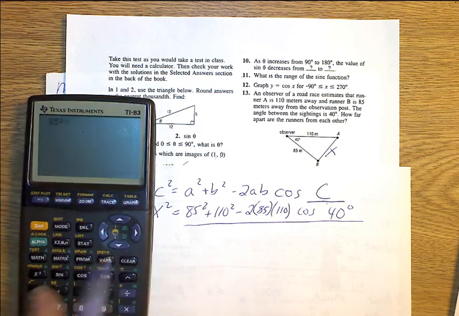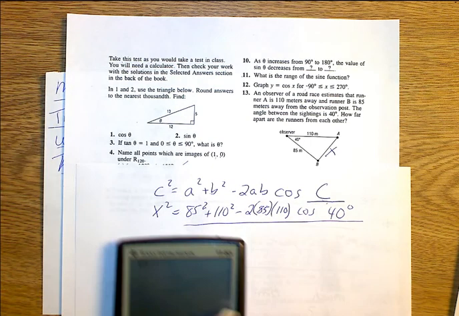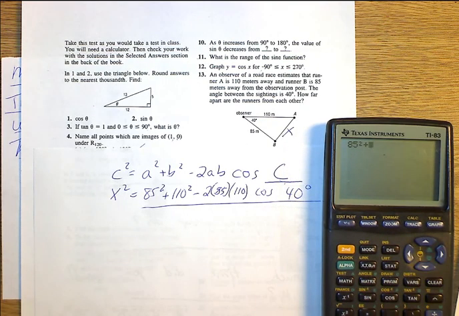Even the 40. Yep. So I'm going 85 squared plus my 110 squared minus 2 times my 85 times 110 times my cosine of 40.